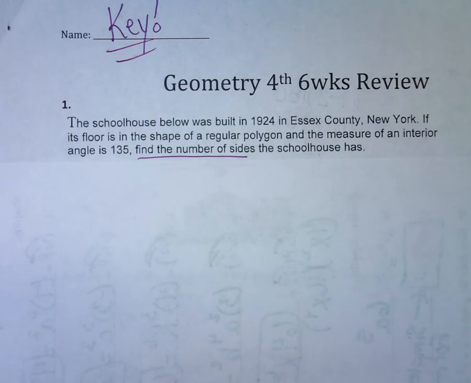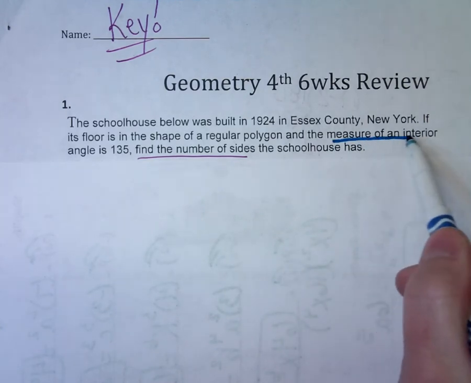Okay, let's go over this 6 weeks review. I already have all the problems worked out, so I'm just going to be explaining them. Hopefully you have already tried your review and are just checking your work. That is the best way. But if there's a problem that you just had no clue how to do, then hopefully me going through this will help you understand.